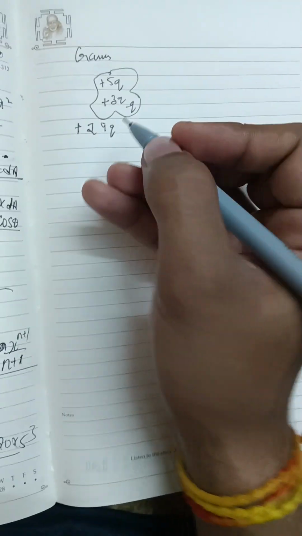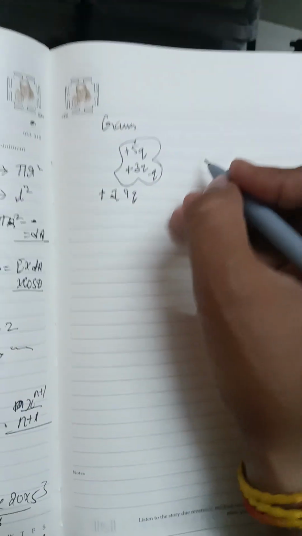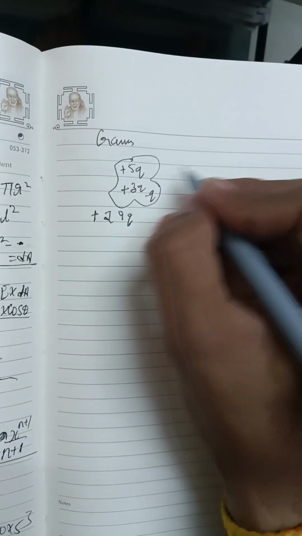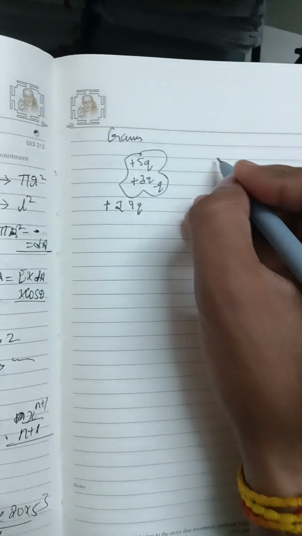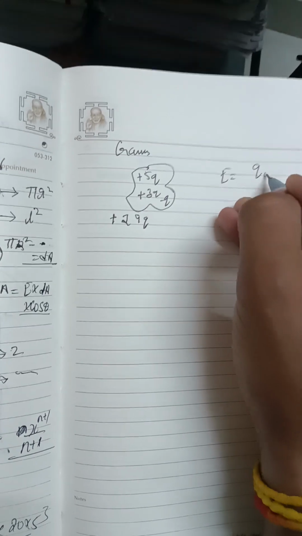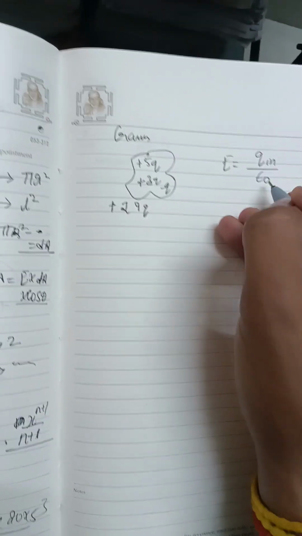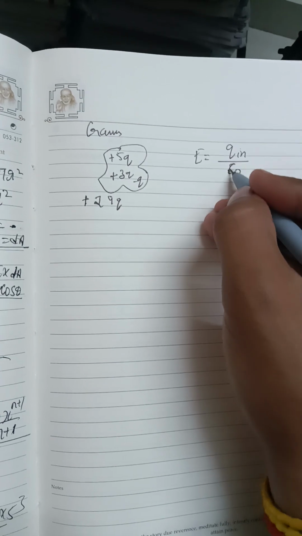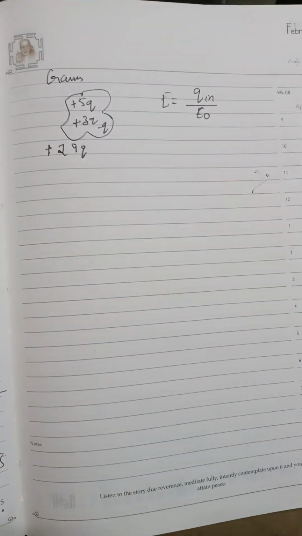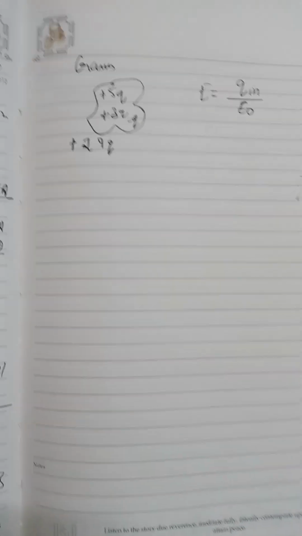So he said the electric flux through this surface would be q inside by epsilon naught. Epsilon naught is the permittivity in free space.